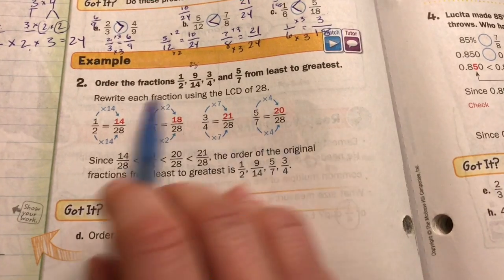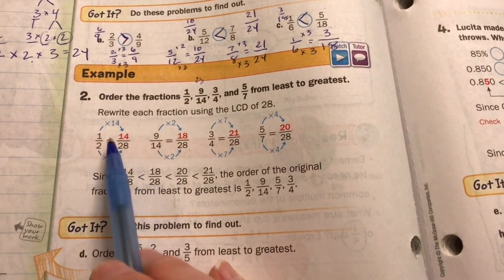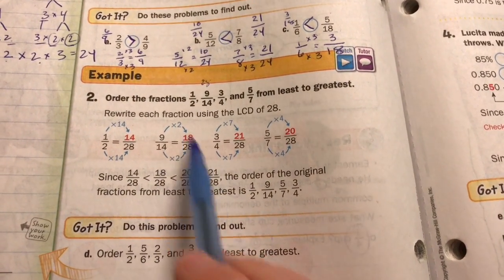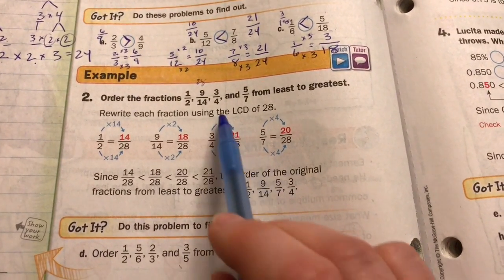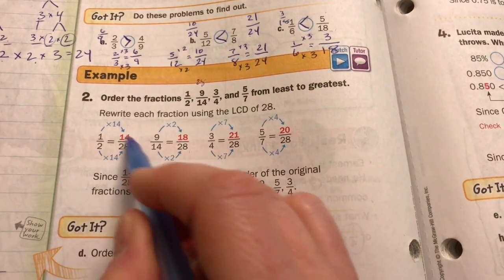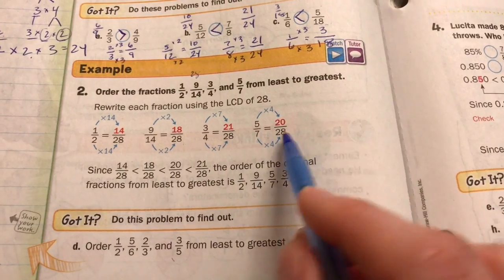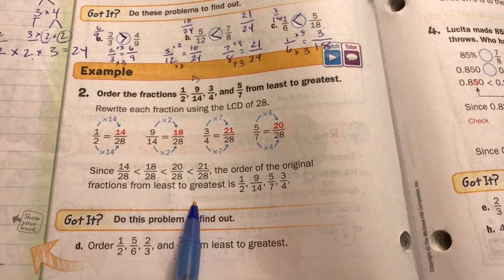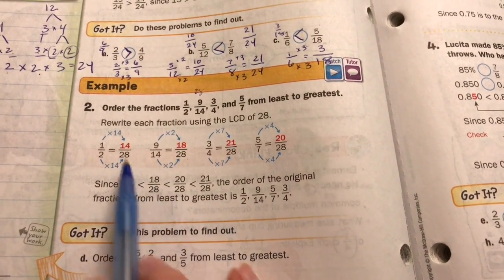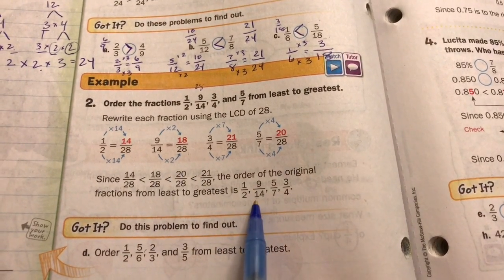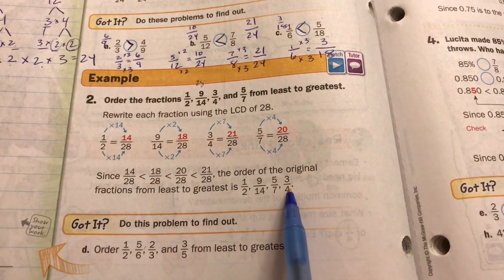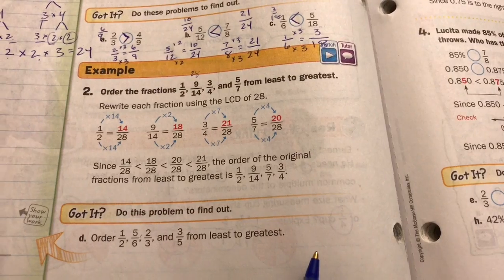So let's see what they did. They set up equivalent fractions. 2 times 14, 1 times 14 for the 1/2. They set up an equivalent fraction by multiplying by 2, an equivalent fraction times 7, an equivalent fraction times 4. Now we have all of these: 14, 28, 18, 21, and 20. Comparing those numerators, you can put it in order. The least one is this one, so 1/2 is the least. 14, then 18, so 9/14, then 20, so 5/7, and the greatest one is 21/28, that's 3/4.